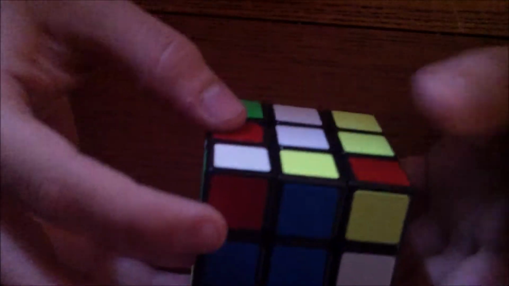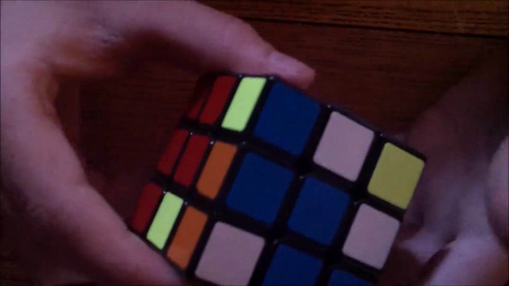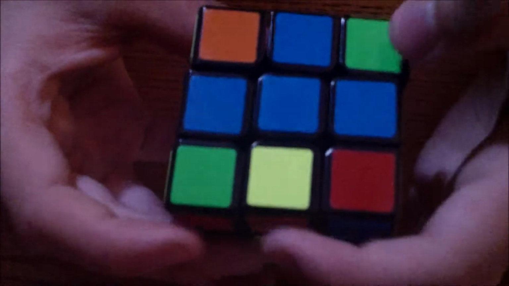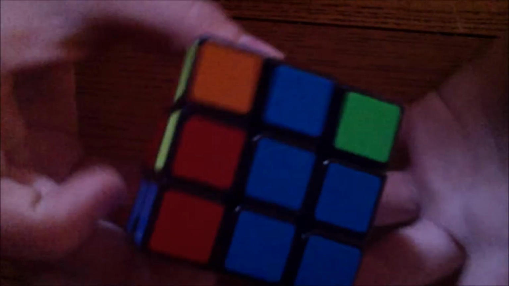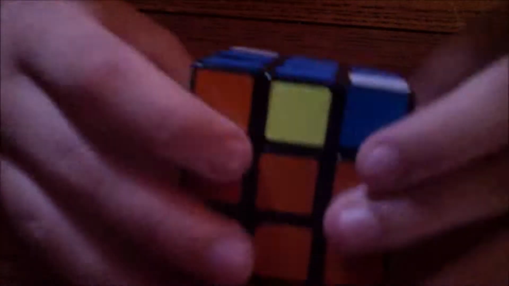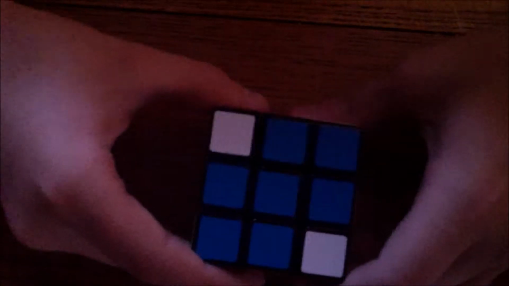Next I notice this pair right here, which I'm going to solve and insert. Then I have this pair, which is a simple insert, and then there's this pair, insert, and I'm going to do a down wedge for this pair, so that way now all my edges are good, and solve the cube, and solve that.